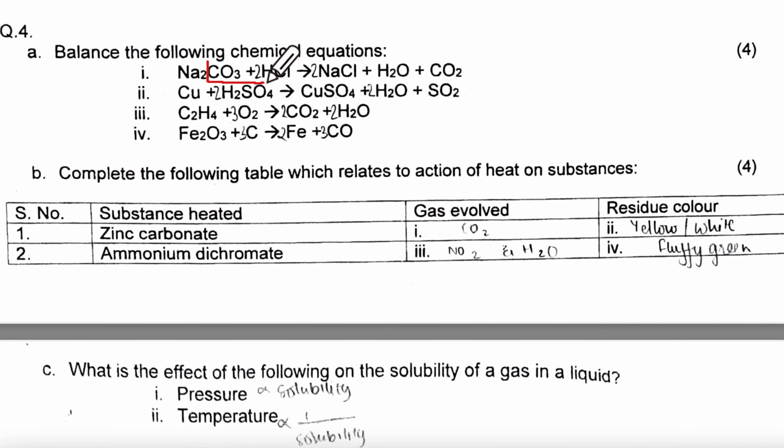See here. Can you see this? So Na will take Cl, it will become NaCl. But how many Nas are there? 2. So I'll write 2 NaCl, but here there is only 1 Cl, so write here 2. You understood how to go about it? Then H2CO3 means H2O and CO2.